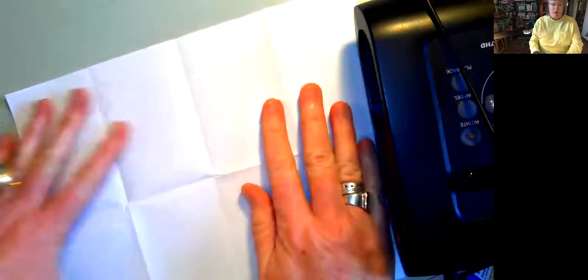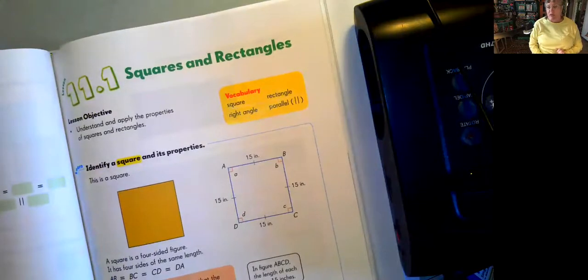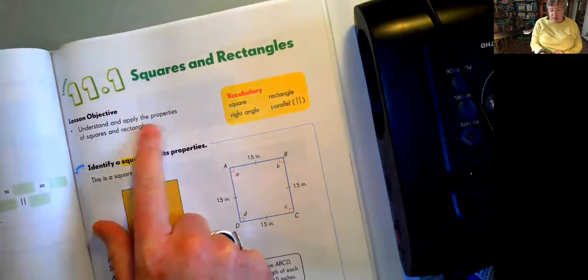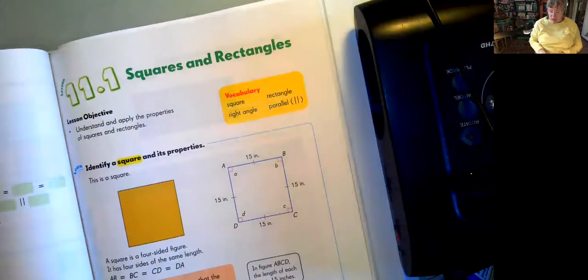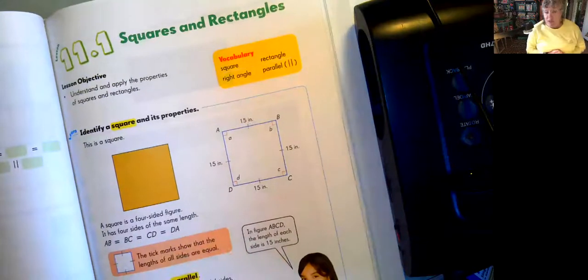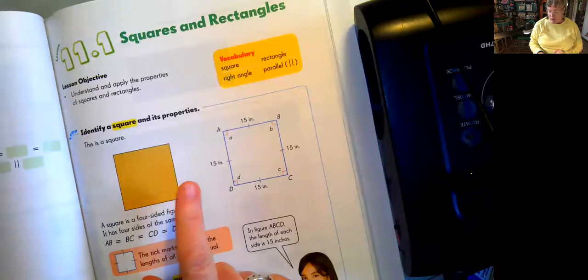All right. So there's my paper. One of the objectives of this lesson, and this is a two-part lesson, is for you to understand and apply the properties of squares and rectangles. So we're going to look at what are the properties of a square. Okay, so this is a square, and it has several properties.